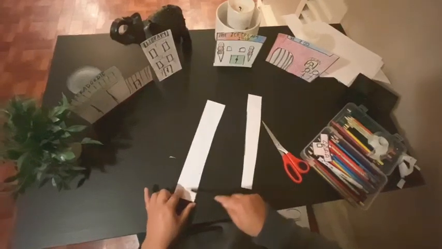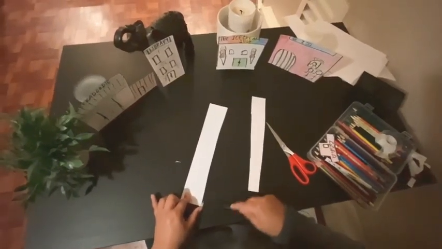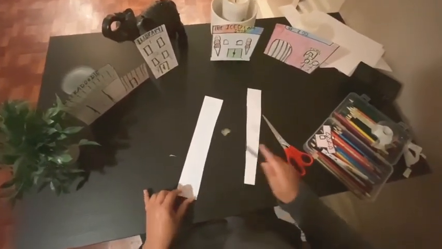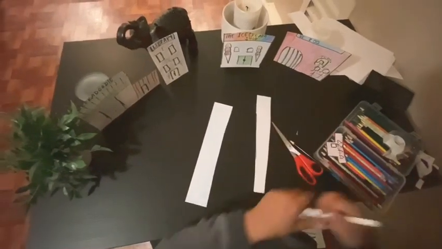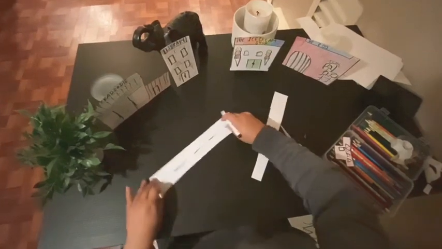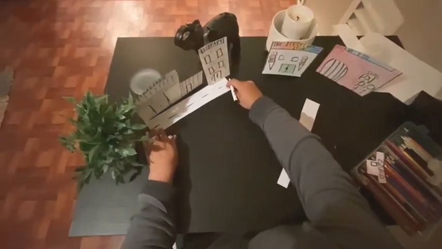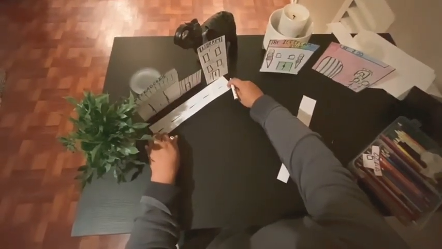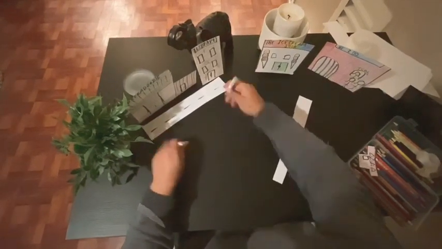And then I took the black marker and just added a couple of lines. Now the lines had to be a finger apart from each other. Do you guys see that? Oh, look at that. There's my road from one side.